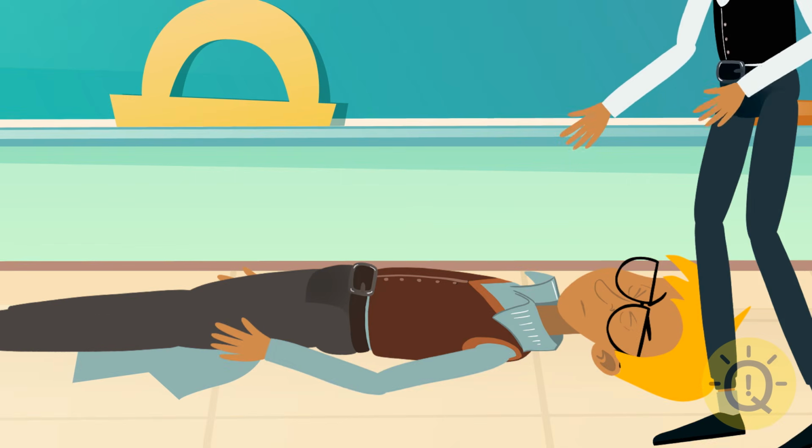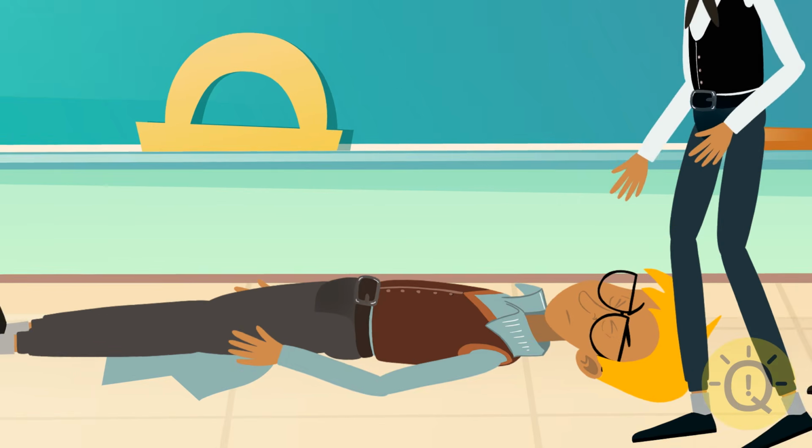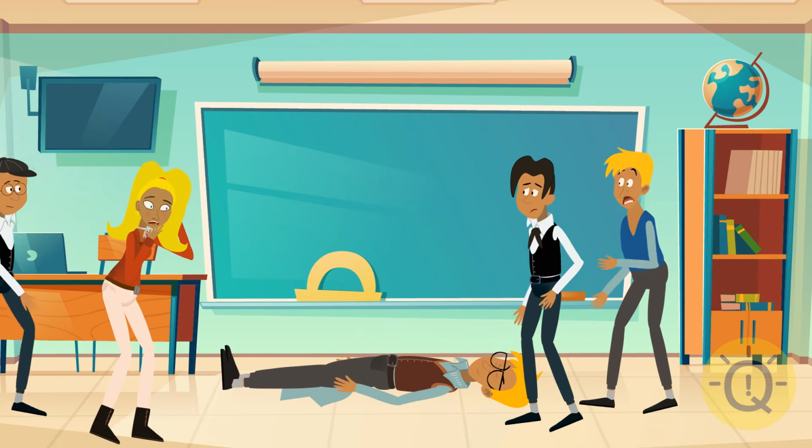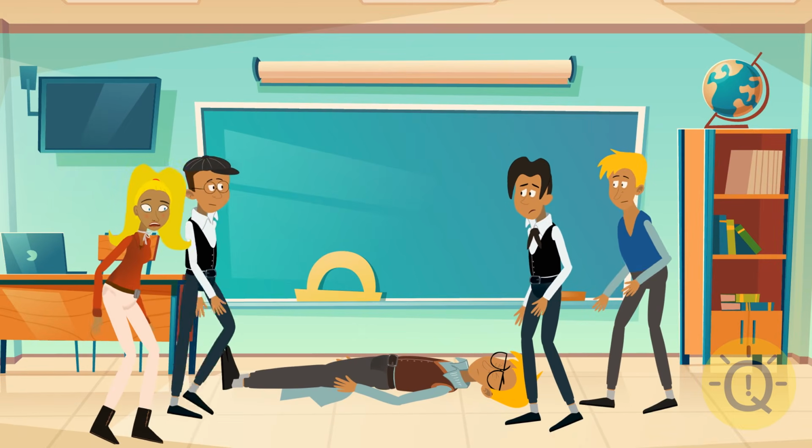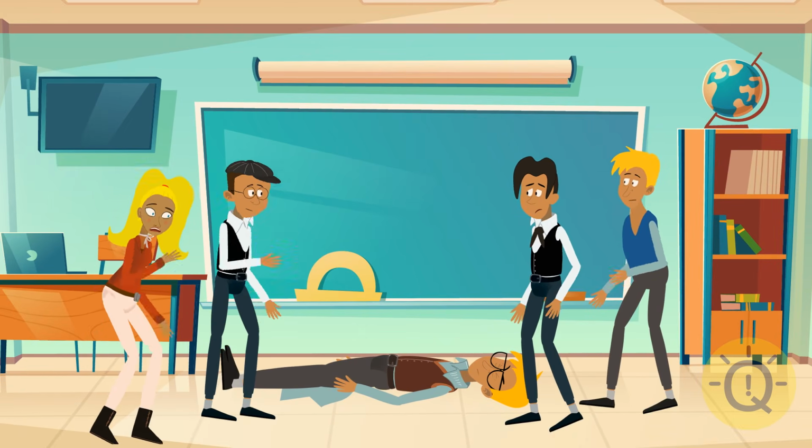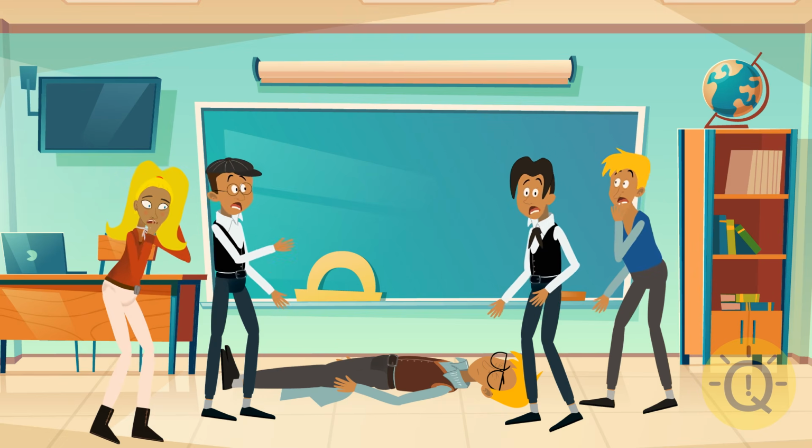On Monday afternoon, students find their math teacher unconscious in the classroom. Someone attacked him during the lunch break. The police suspect that the criminal is one of the students. Can you spot this person?